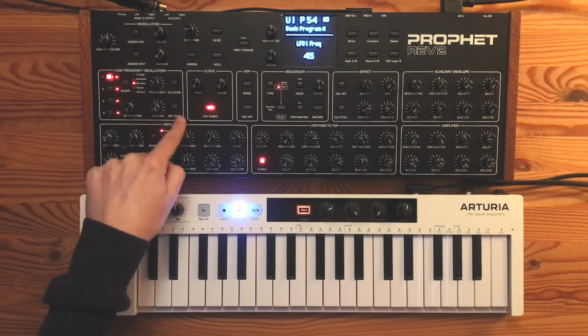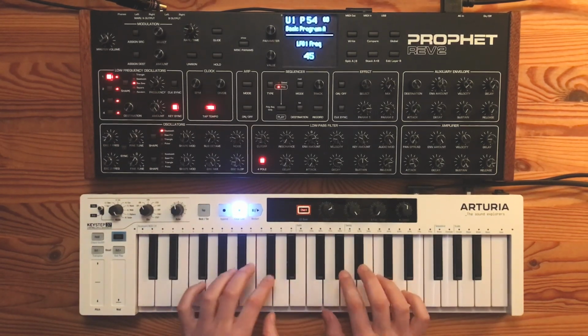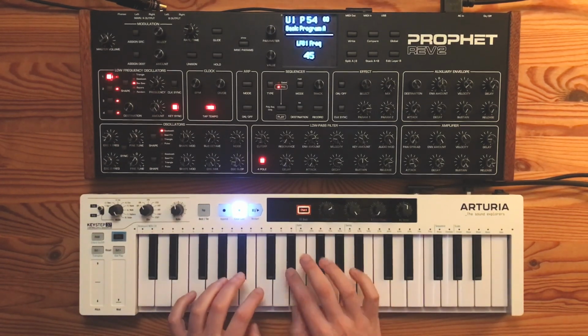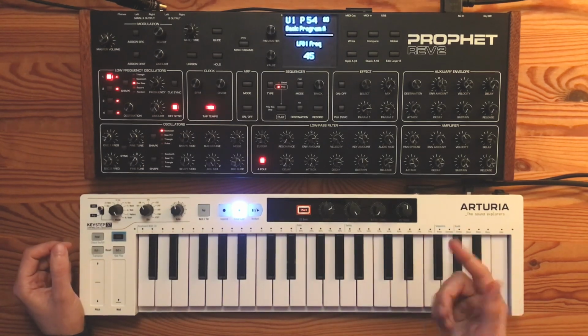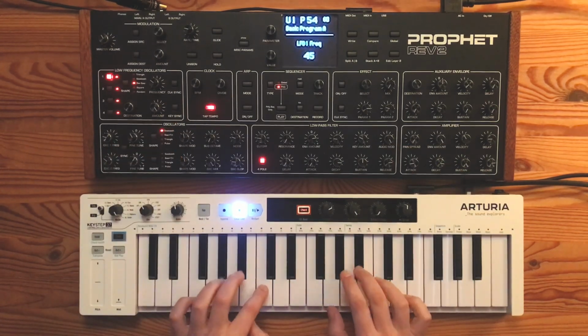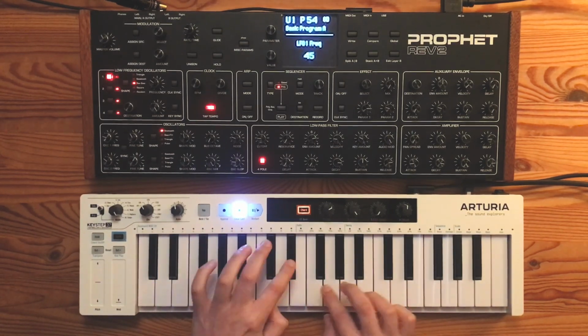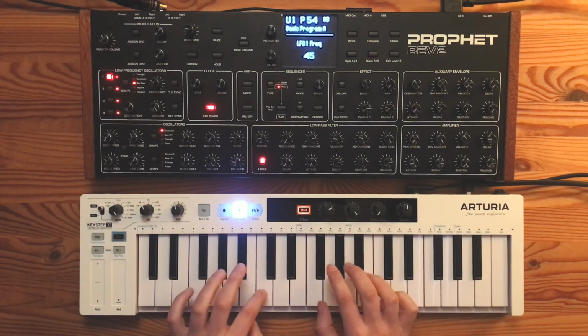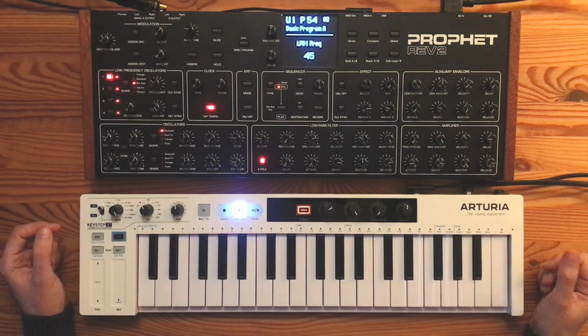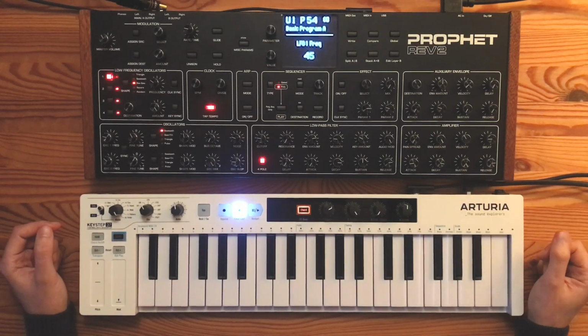So if we enable this and just play a few notes, you hear it always starts at the top, right? If I disable this, you can hear that not for every note I played, it started at the start of the LFO.